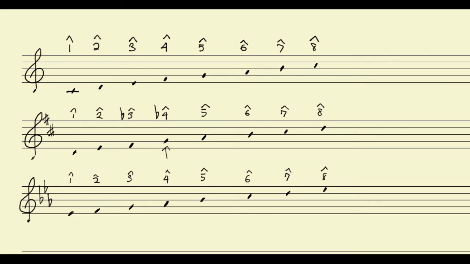So what am I going to do? I'm going to move the G to a G flat, because moving a G to a G flat lowers it by 1/2 step.